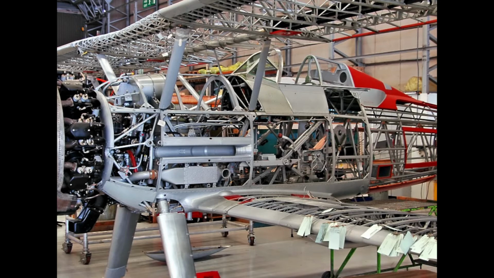If a 2024 rivet must be replaced with a 2117 rivet, how do you determine the size to be used?